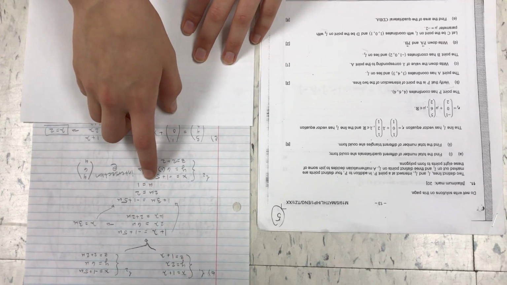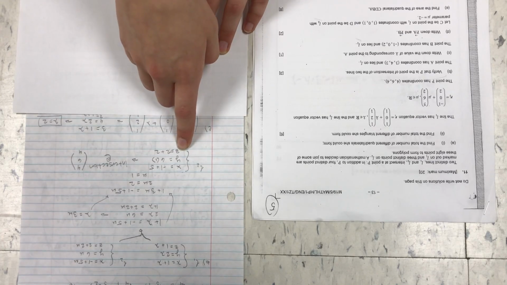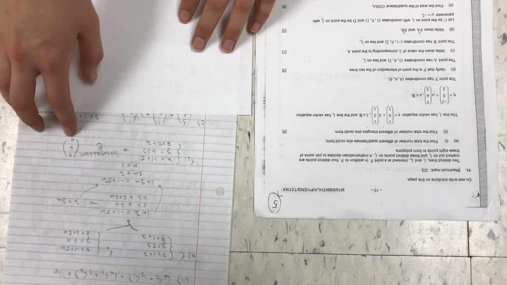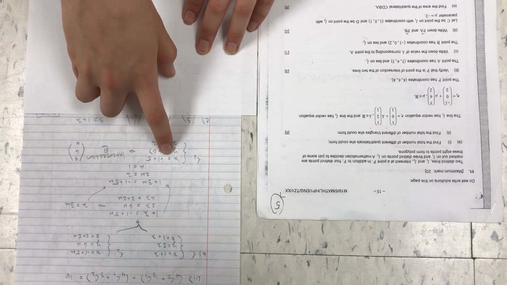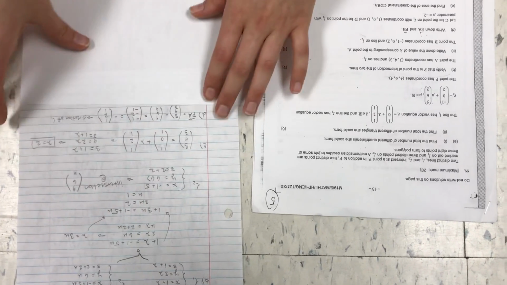So then you can plug mu back into L2 up here again, find the x, y, and z coordinates, and they do intersect at (4, 6, 4), because when you plug mu in, x, y, and z equal 4, 6, 4. So P is where it intersects.